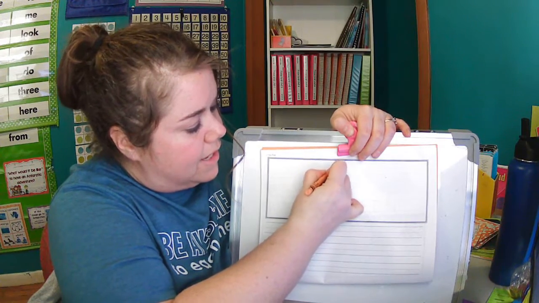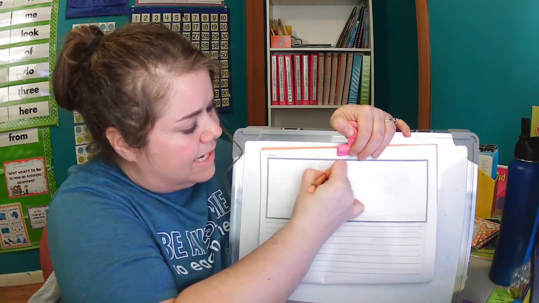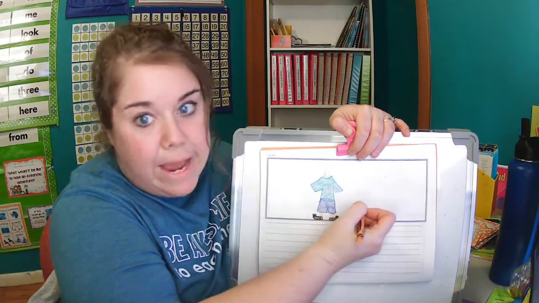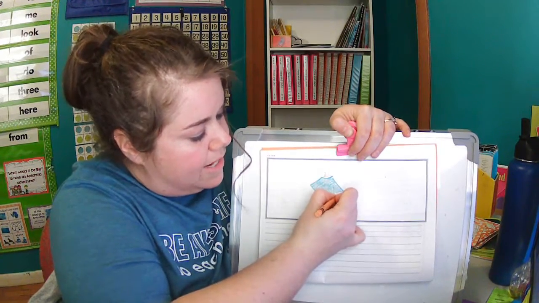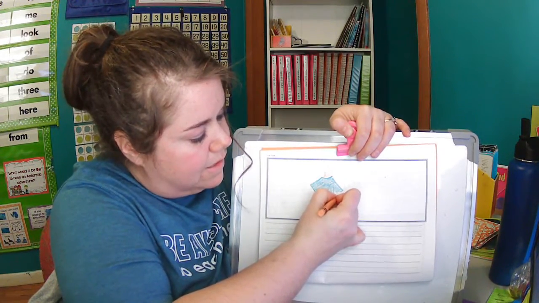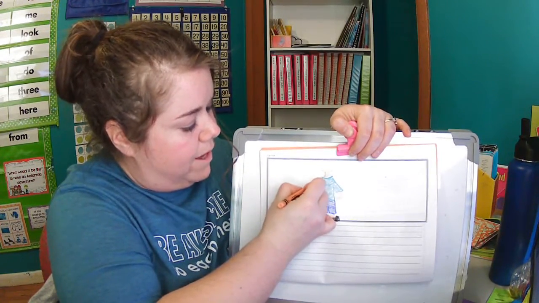Here's my neck and my head. All right, I'm going to color that in because Mrs. Wilcox can't not have a head. So I'm adding my head in there. I'm also going to add in my arms. All right, there's one arm. Maybe this arm's going to wave at you today.